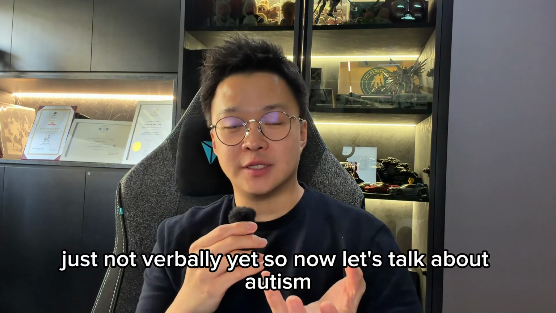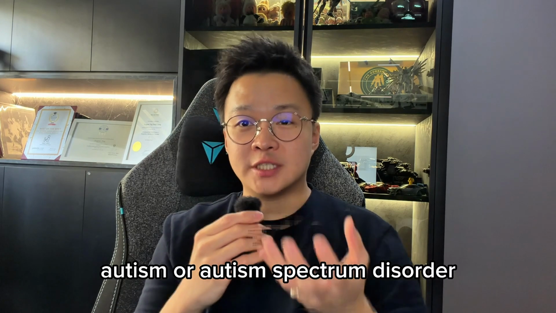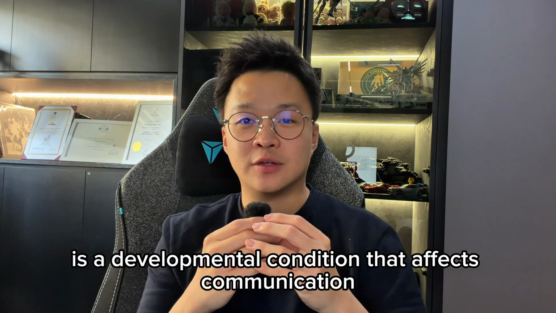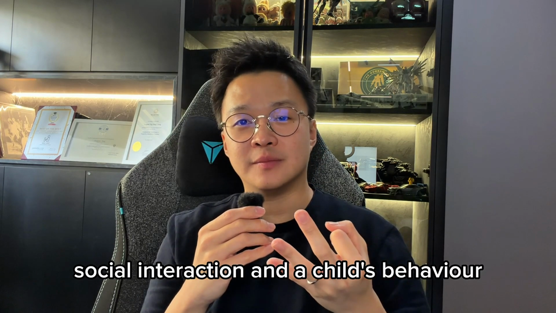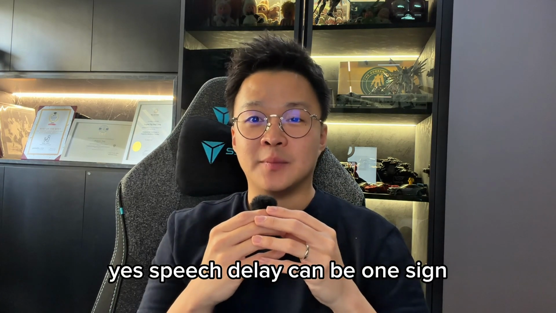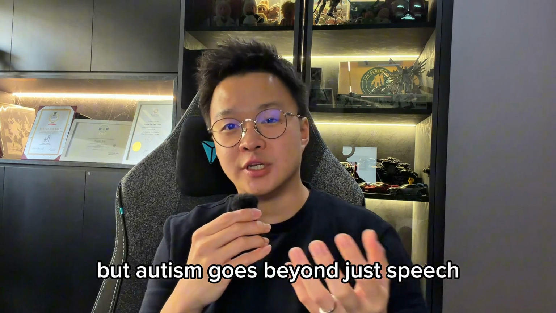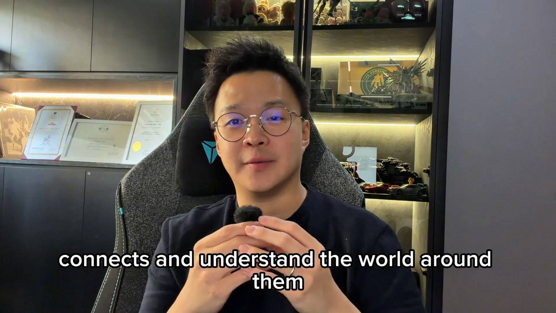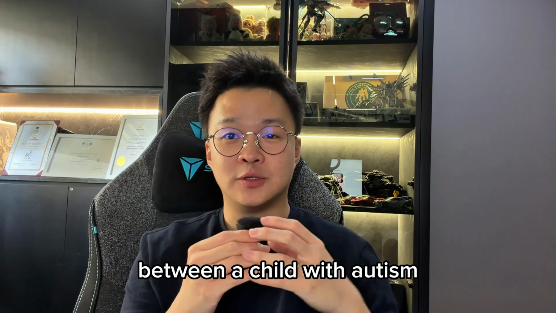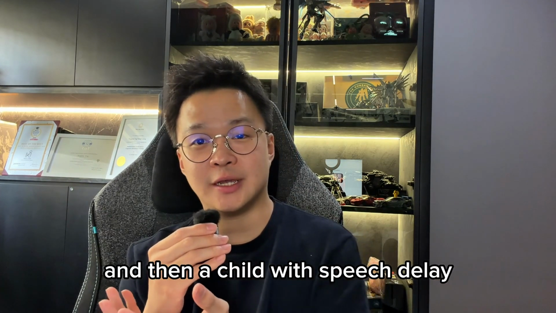So now let's talk about autism. Autism, or autism spectrum disorder, is a developmental condition that affects communication, social interaction, and the child's behavior. Yes, speech delay can be one sign, but autism goes beyond just speech. It affects how a child interacts, connects, and understands the world around them. So here are some key differences between a child with autism and a child with speech delay.